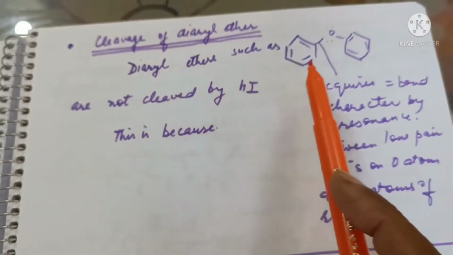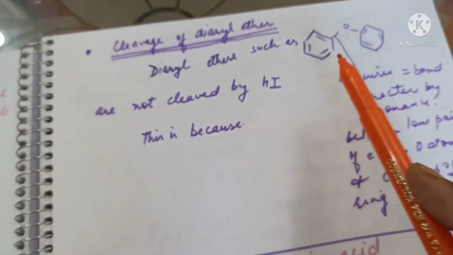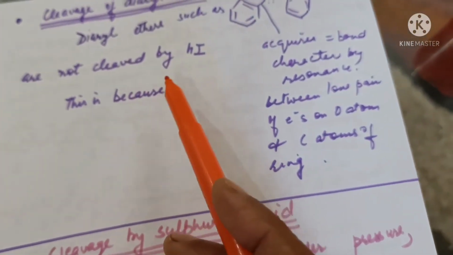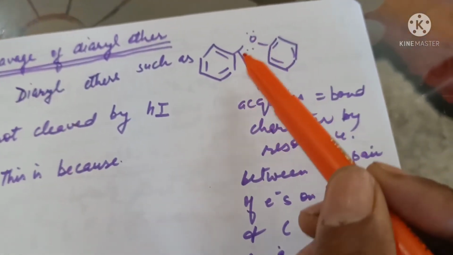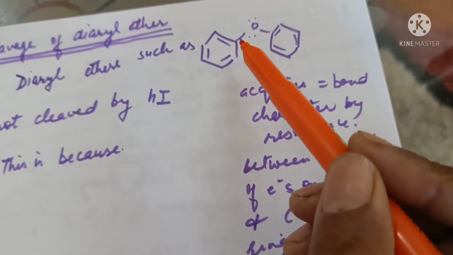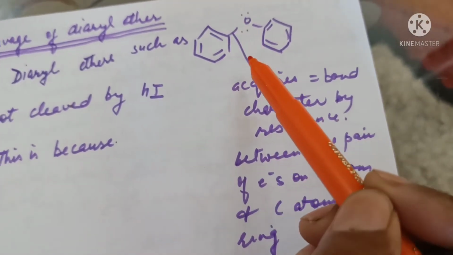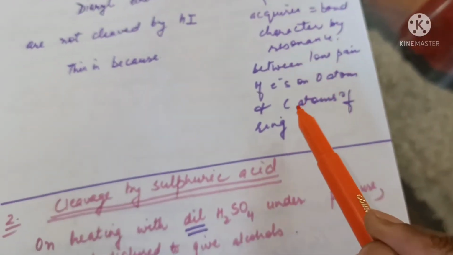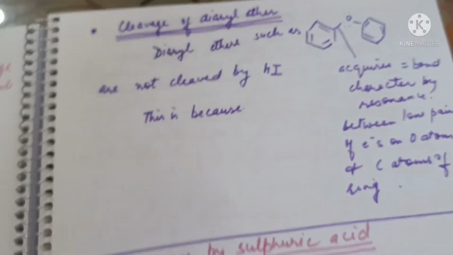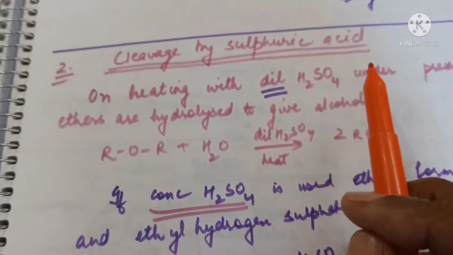Aryl ethers such as diphenyl ether are not cleaved by HI. This is because this bond is stronger because of resonance. Because of resonance, it acquires a double bond character and is difficult to break, so HI cannot break it.